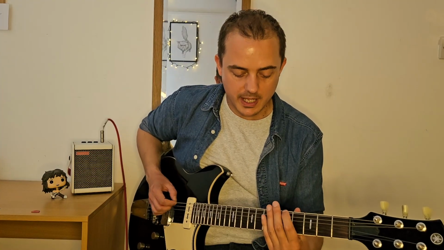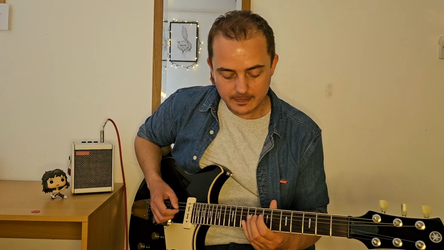For example, A, D flat, B, and so on and so forth. And then once you get to the 12th fret, it's all just the same thing again anyway. So I hope that makes sense. They sound cool and they're really good to navigate around the fretboard.